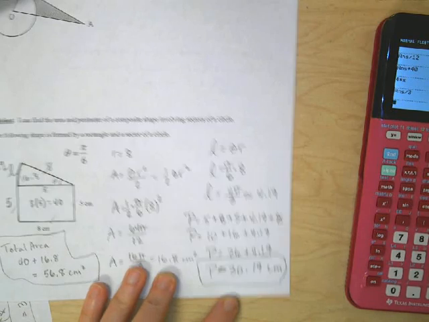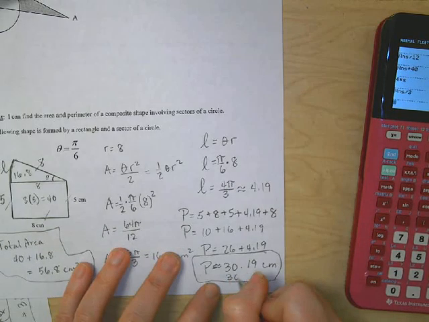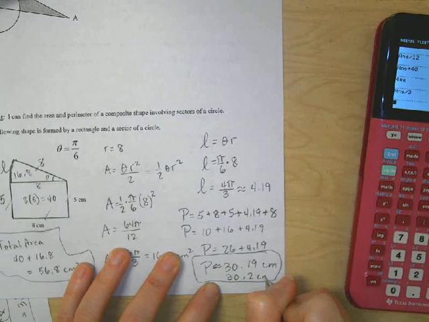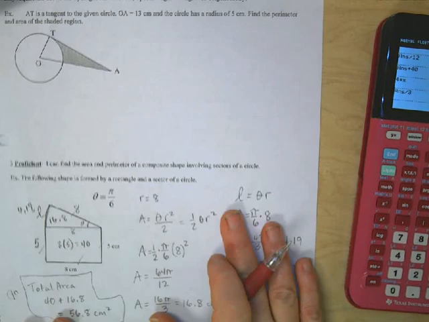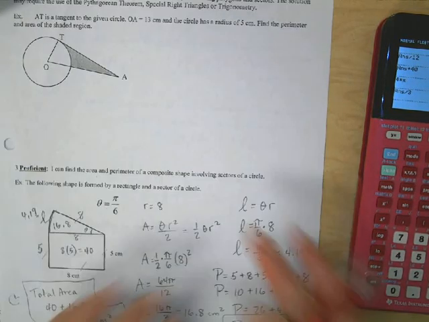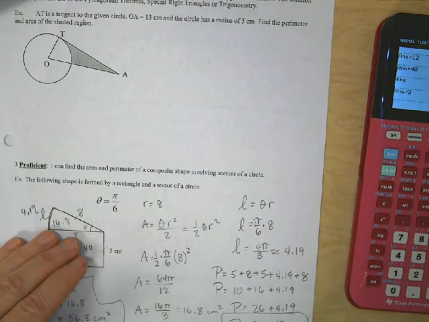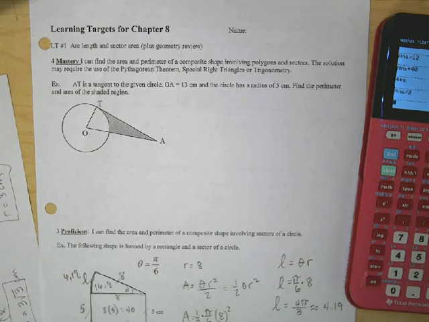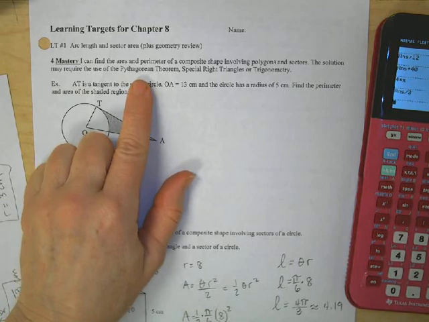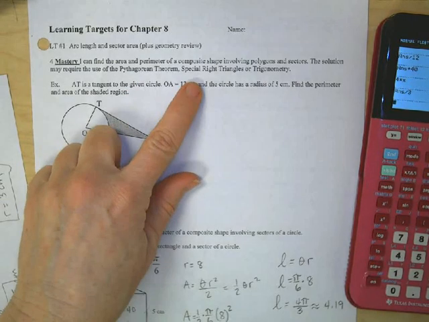Oh, 3 sig figs. 30.2 centimeters, if I'm doing 3 significant figures. There it is. Okay, that was level 3, because it was basically just using the formulas that we've just recently learned. Now this one, you're going to have to pull in your special right triangles or your Pythagorean theorem or some trigonometry to do this one.